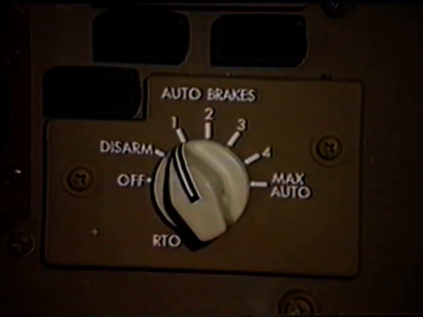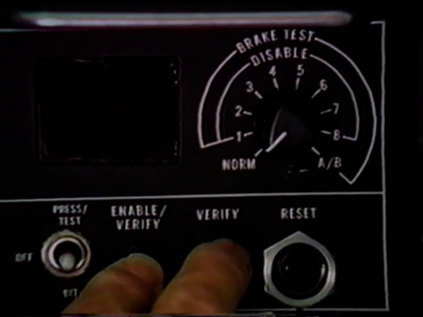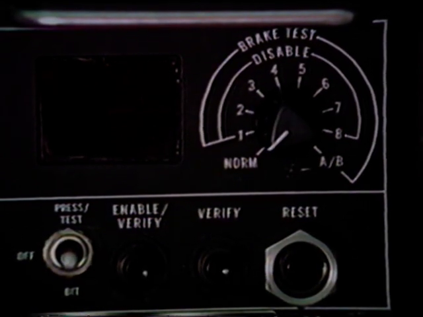The control test provides a complete electrical check of the anti-skid auto-brake system by checking all inputs to the control unit in addition to checking the control unit cards. In the flight compartment, place the auto-brake selector switch to position 1. With the rotary brake test switch on the control unit at normal, press and hold the Enable Verify switch. Then press the Verify switch and release both. The display will flash Wait as each wheel card is tested.